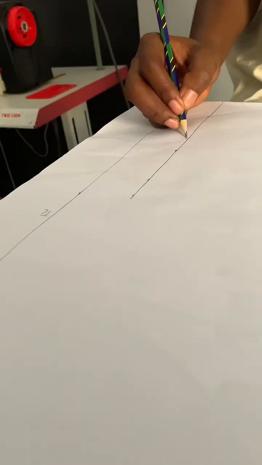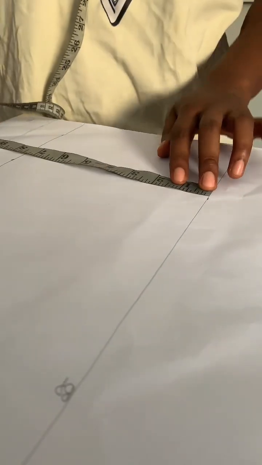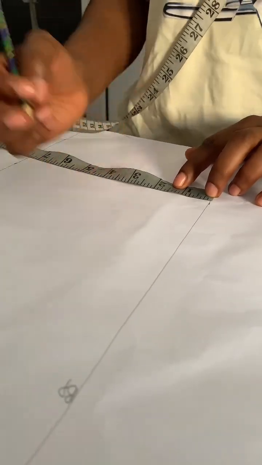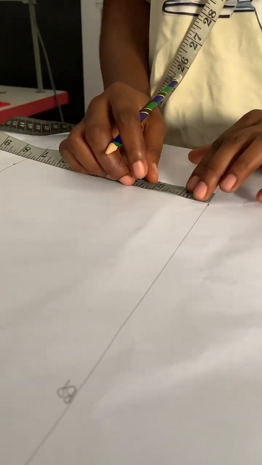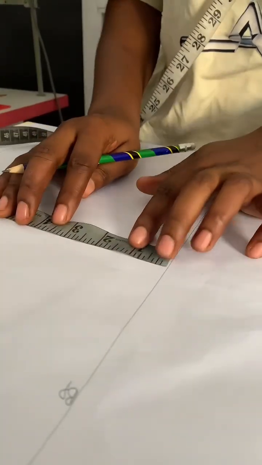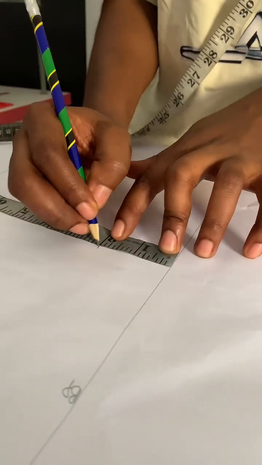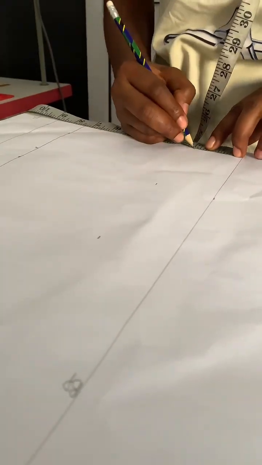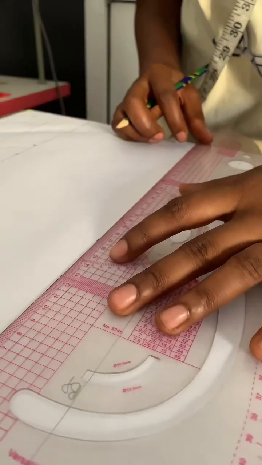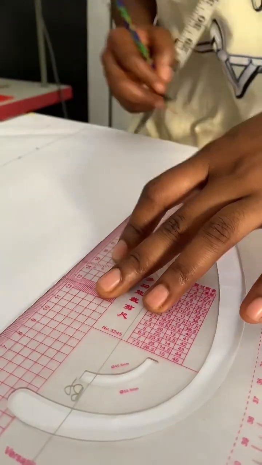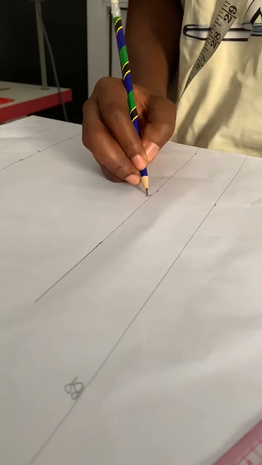This is your shoulder line. Then from your bust point, you come up by the difference between your full front length and your nape to waist. Two inches for you, this one is for you. But two inches close. This is our front bust line.